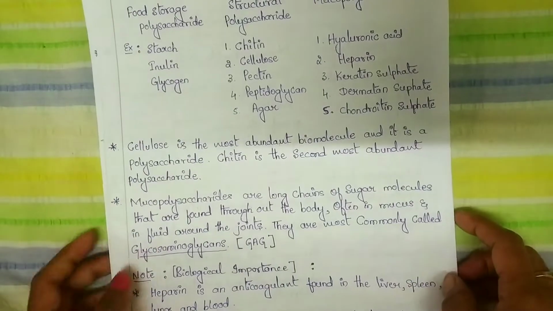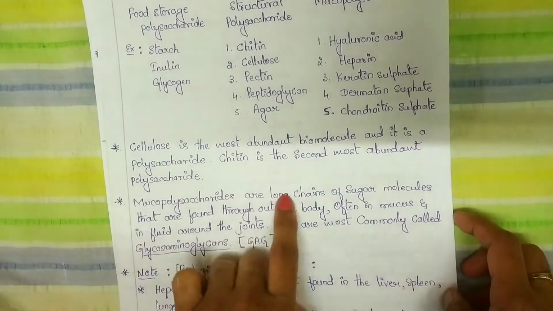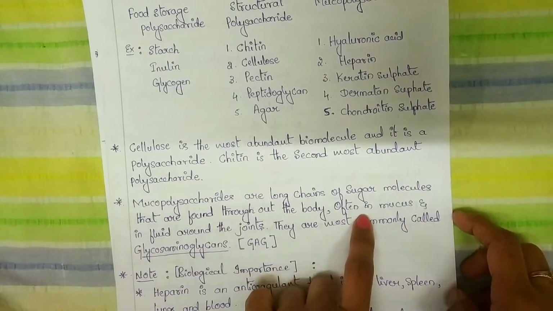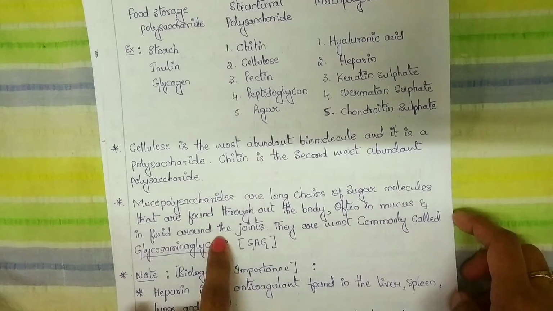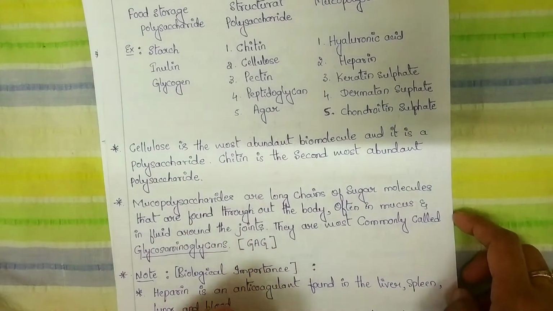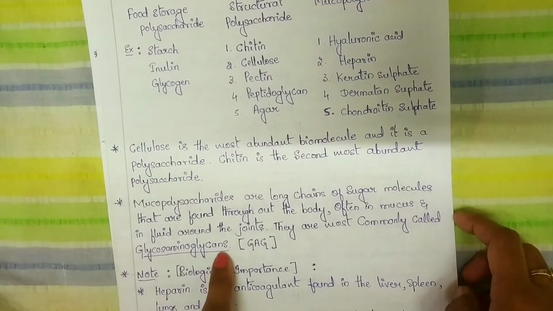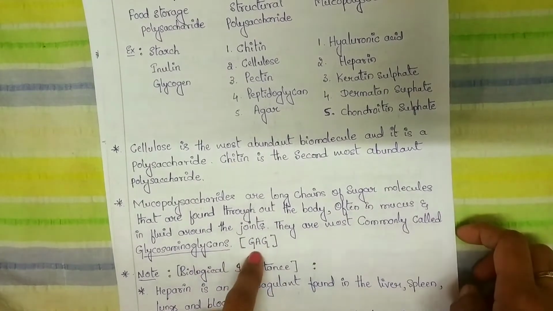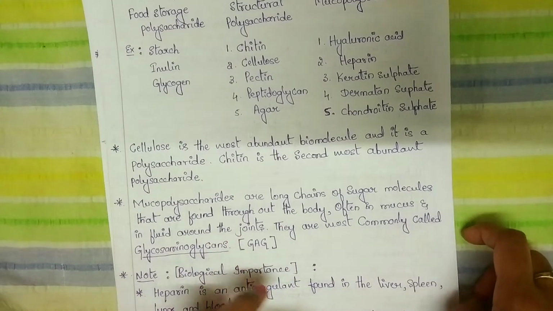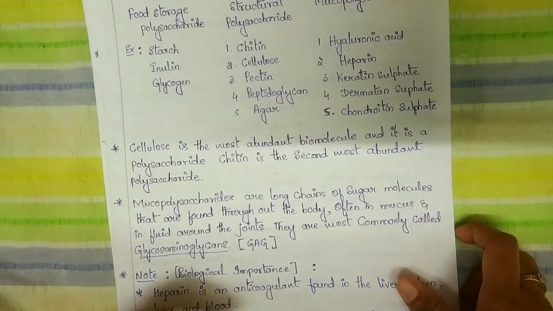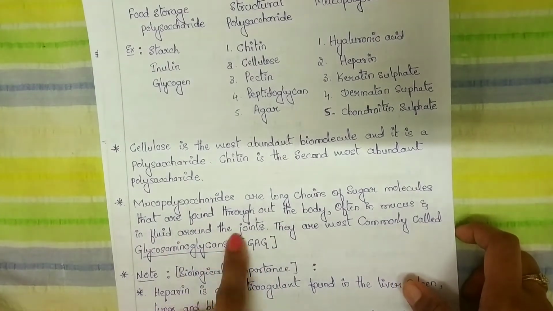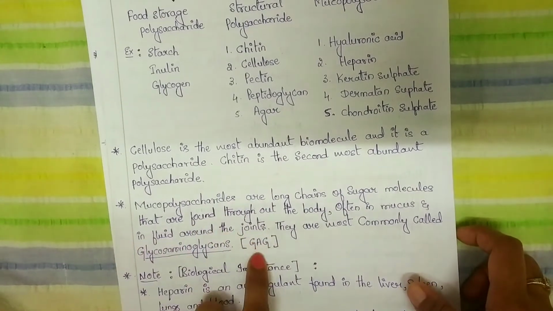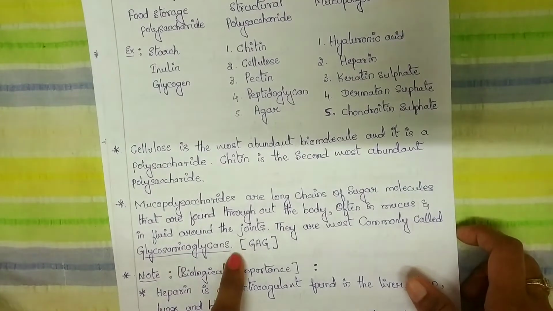The mucopolysaccharides are long chains of sugar molecules found throughout our body, often in mucus or in the fluid around the joints, and they are most commonly called glycosaminoglycans, that is GAGs. Remember this GAG, because questions on GAGs are asked in competitive exams. If you go to higher studies, this point is very important, and there we will learn in depth.